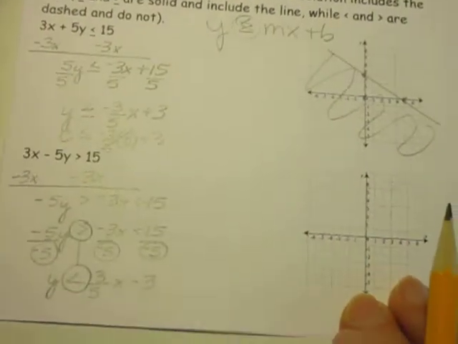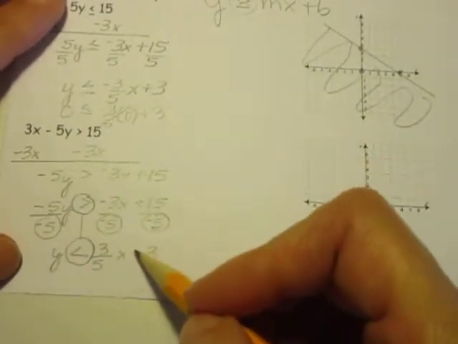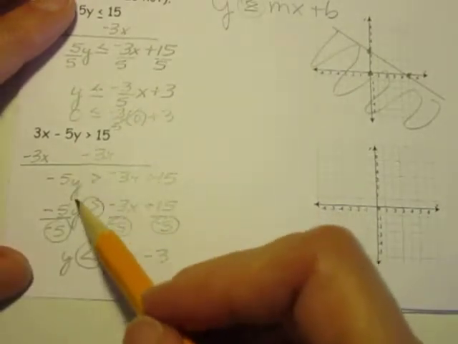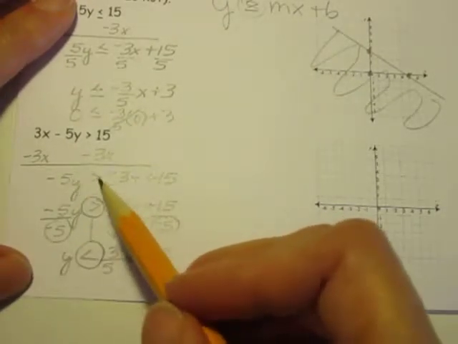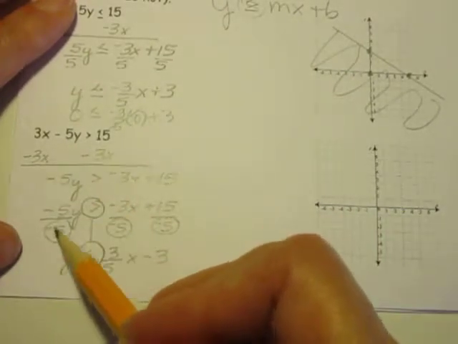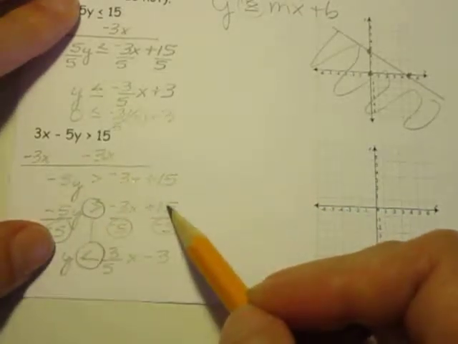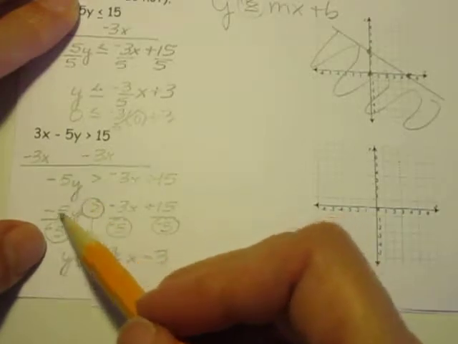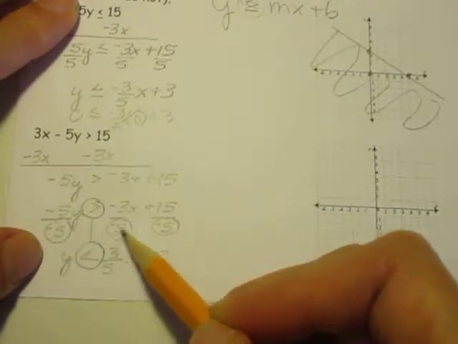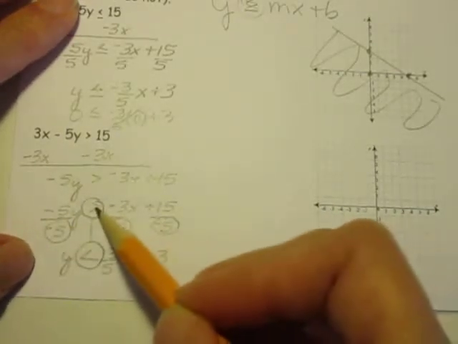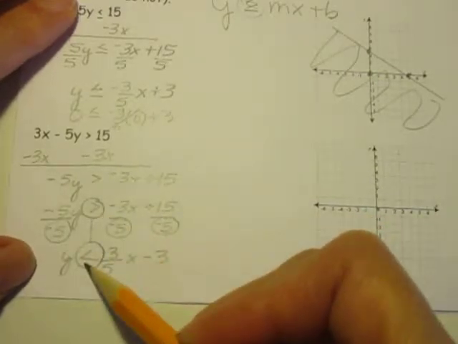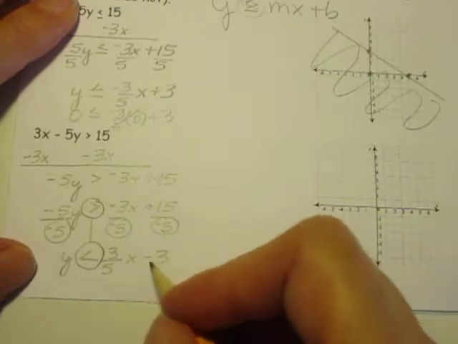Okay, same approach down here. I've got it in y equals mx plus b format. But I want you to notice, just reminding you that when you've got inequalities, you need to be aware when you are dividing by a negative number. What I did is I actually got to this point and I decided to write it out a second time so that you could see I'm dividing each of these terms by a -5. Because I'm dividing by a -5, I change the inequality from greater than to less than. But then I continue on just like I did before.